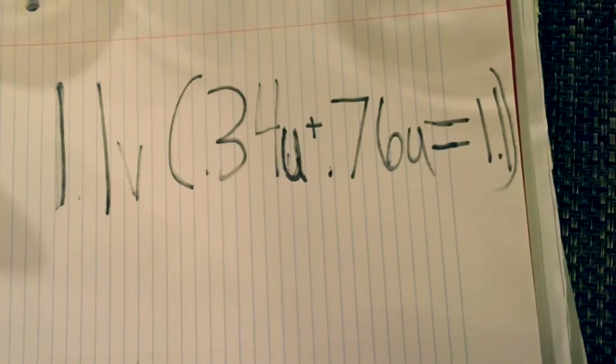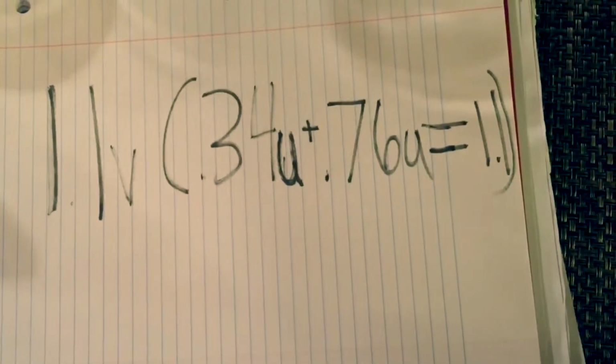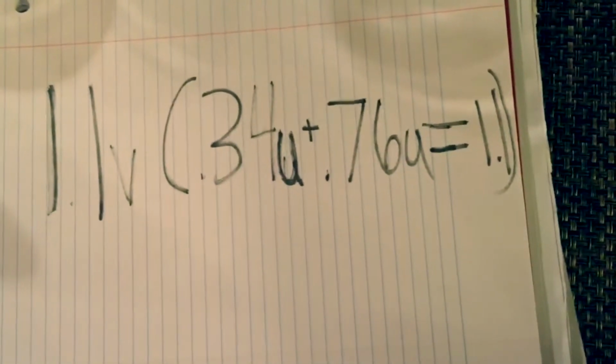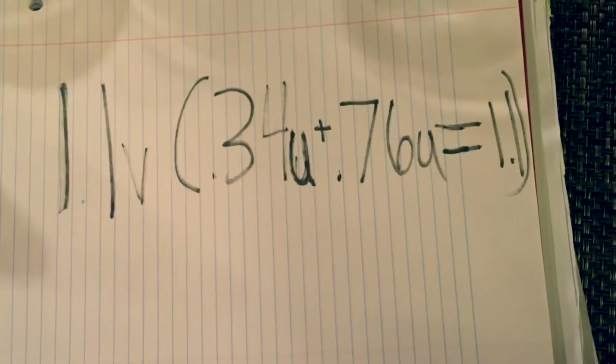The cell potential is the sum of the electrical potentials of the half reactions at standard state conditions. 1.1 volts is equal to 0.34 volts plus 0.76 volts.